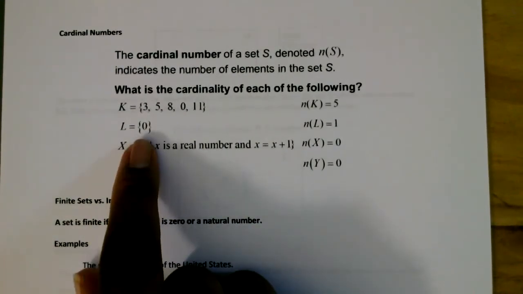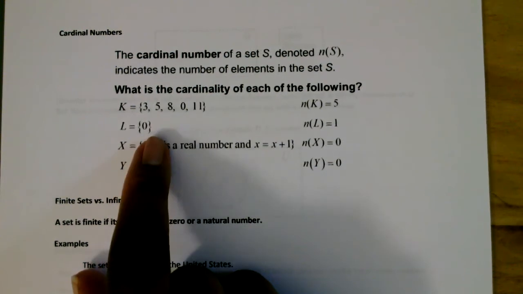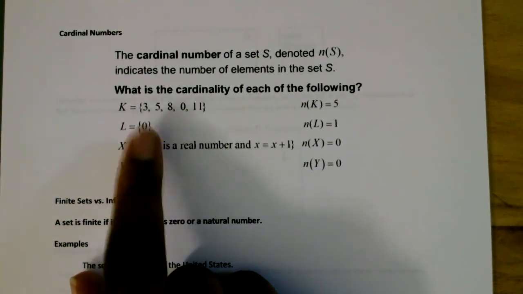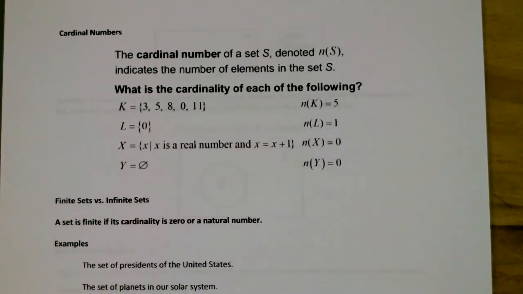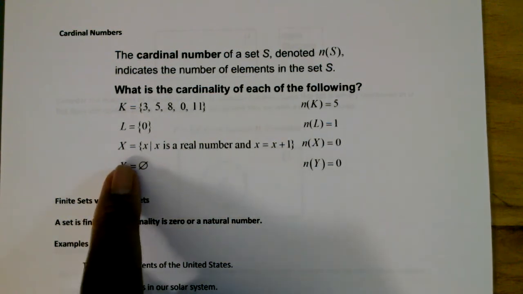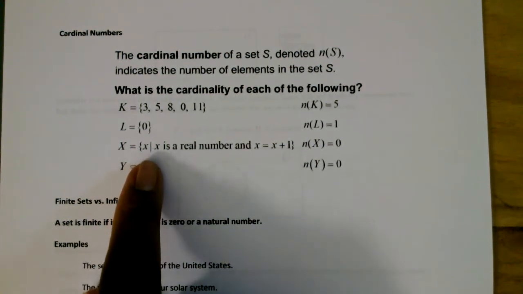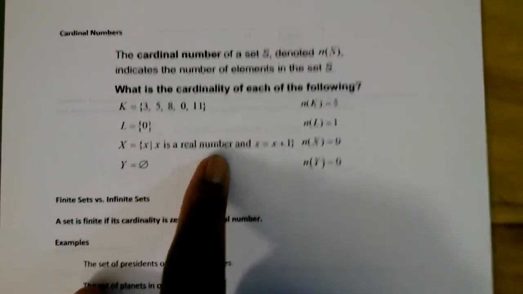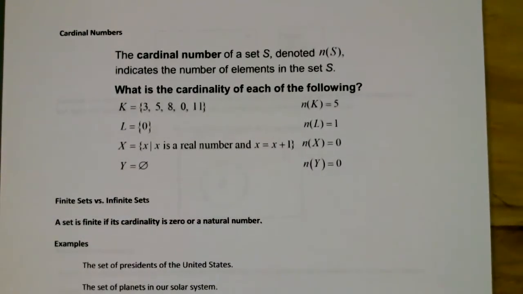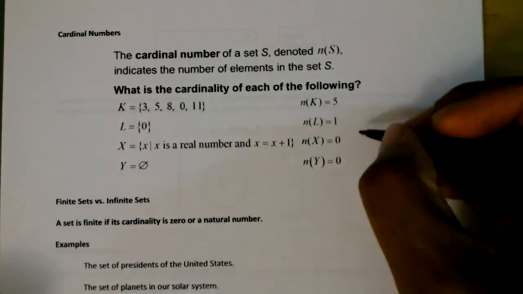And then L has the element 0. There's only one element there, so that means the number of elements in L would be 1. Now for set X, which is in set builder notation, the set of X such that X is a real number and X is equal to X plus 1. Notice the number of elements in X is going to be 0. The reason for that is this.